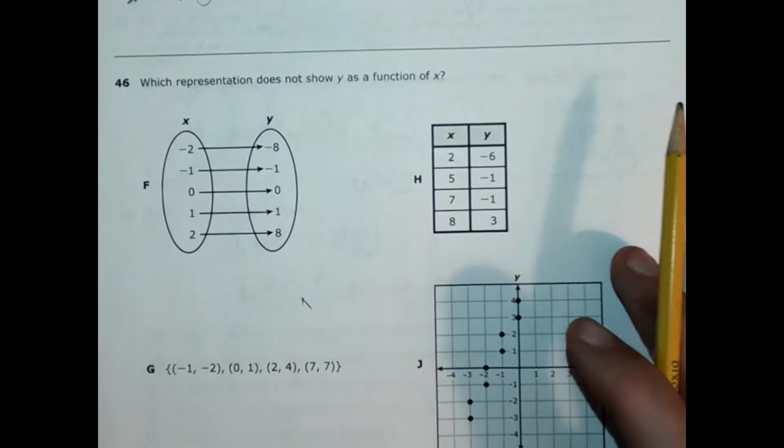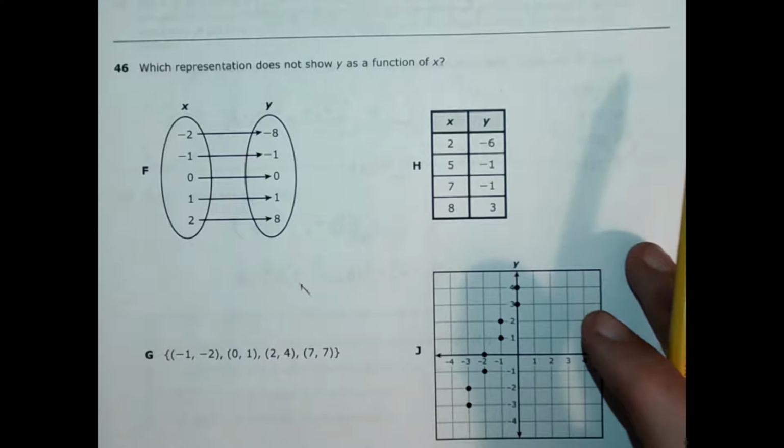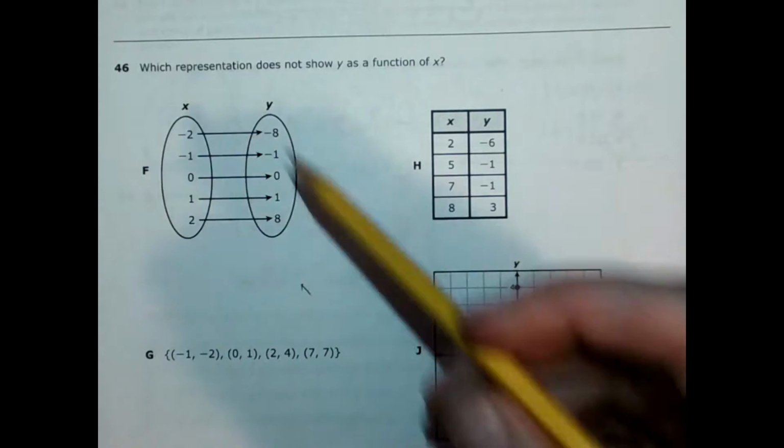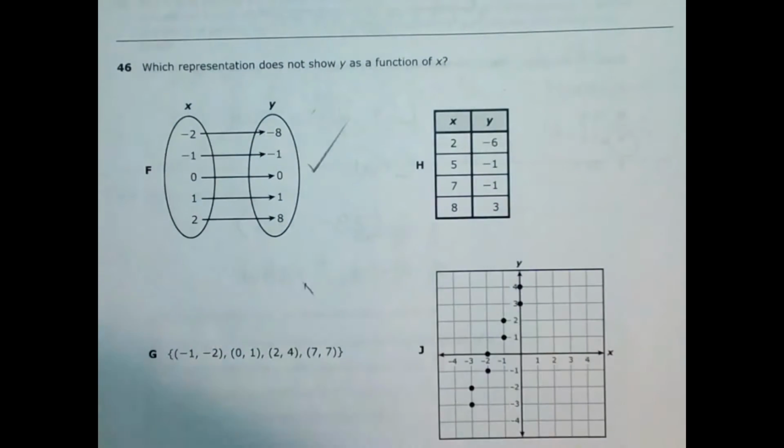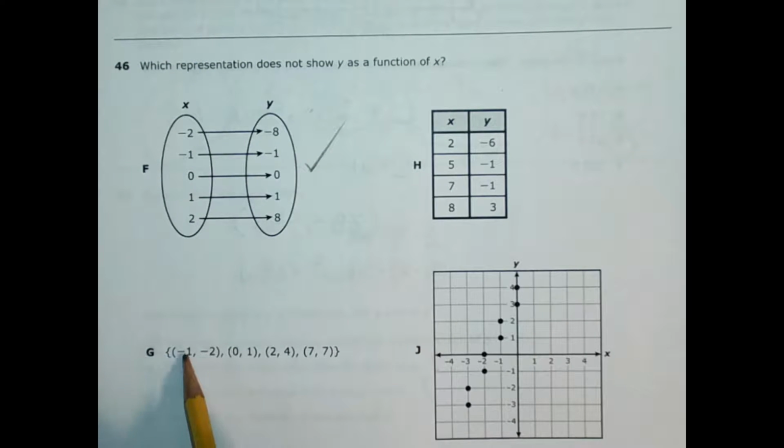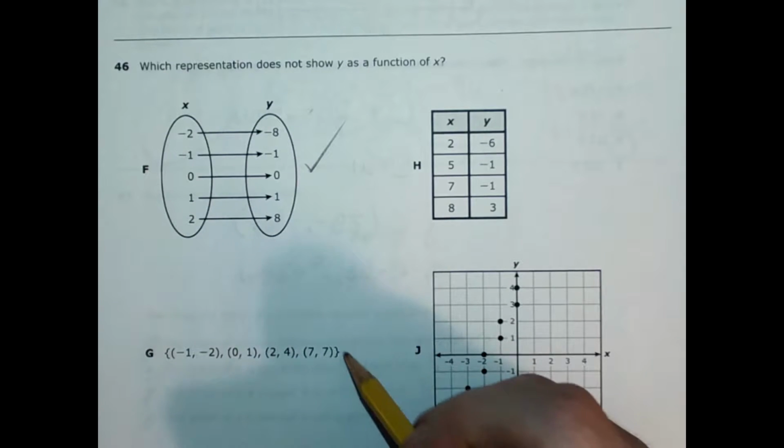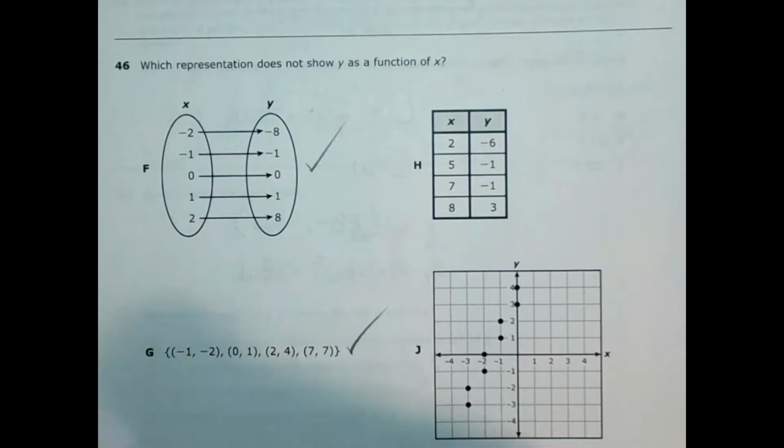Okay, functions, pretty straight away. Which representation does not show y as a function of x? This one is fine. There are no repeated x values. -1, 0, 2, 7. No repeated x values.